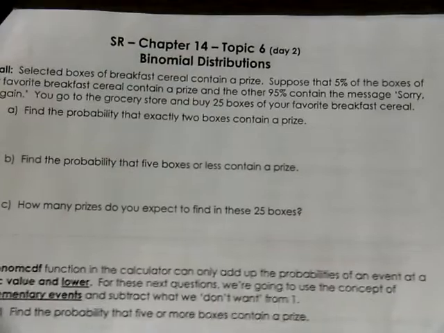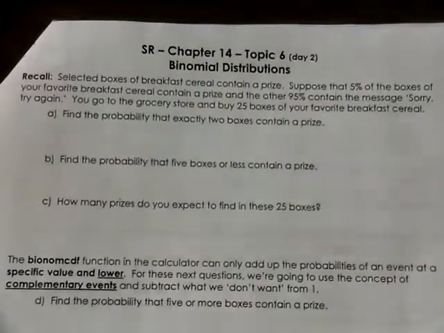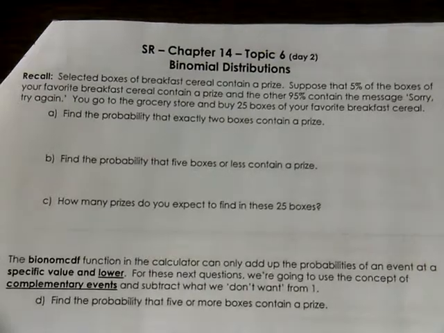Okay, it's day 2 of binomial distributions, you guys. So the first 3 problems are a review of yesterday. So let's take a look.